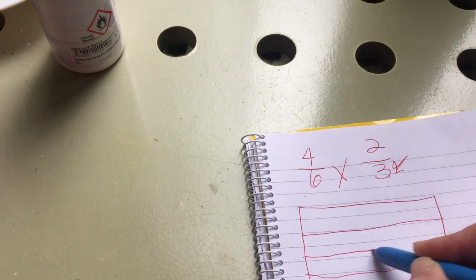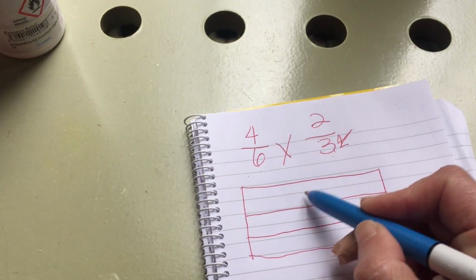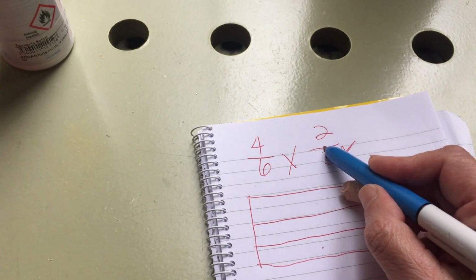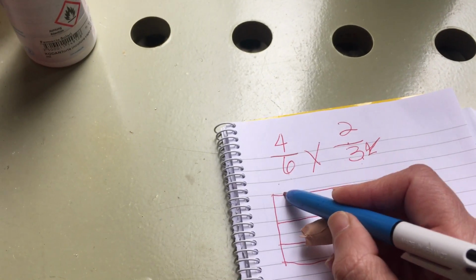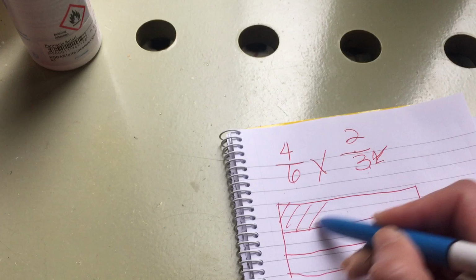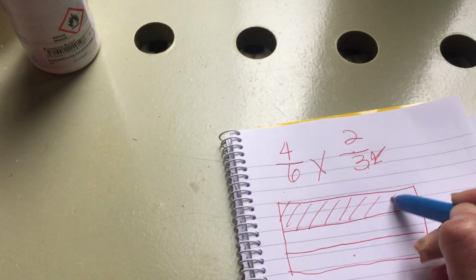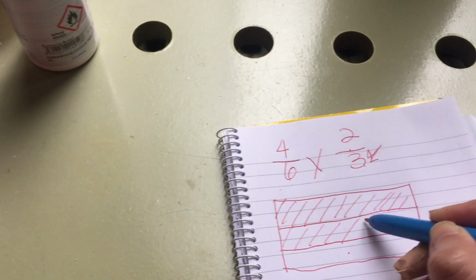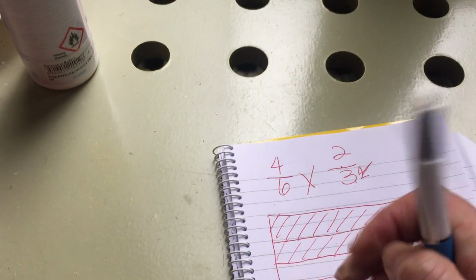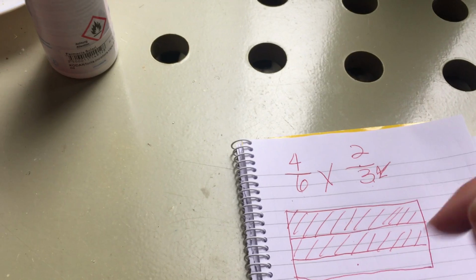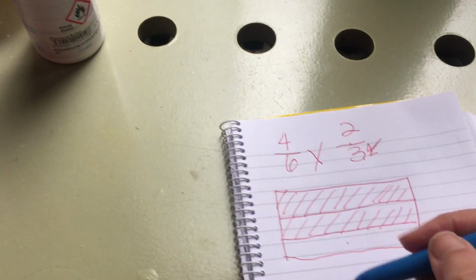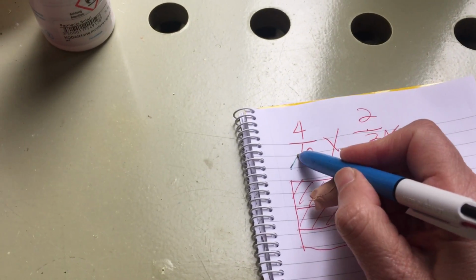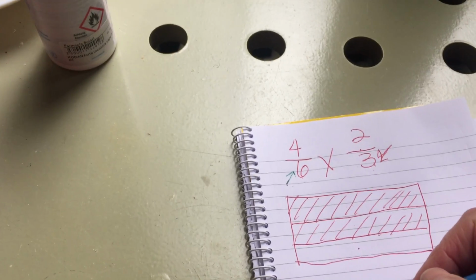Okay, so there's my 3 parts, 1, 2, 3, and it's saying 2 out of 3. So I'm going to shade with red 2 out of the 3 squares. Okay. Now I'm going to go ahead and switch my pen to a different color. I chose green. And this time I'm looking at the denominator and it says 6.